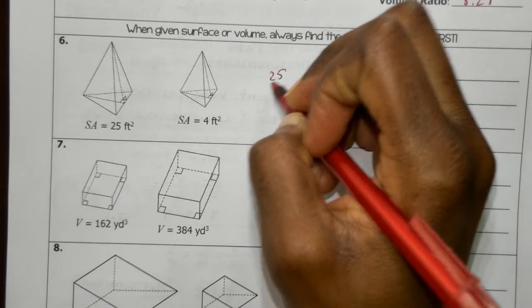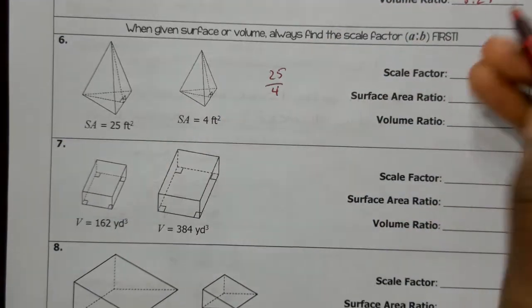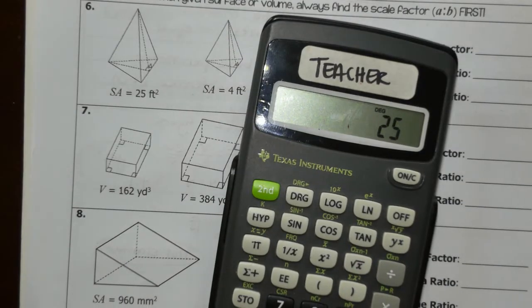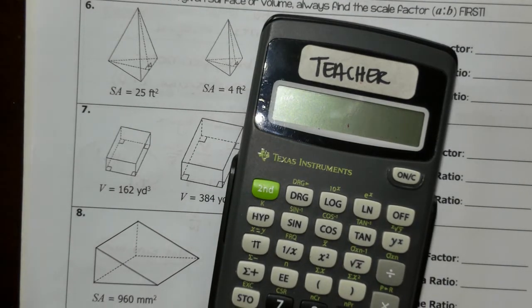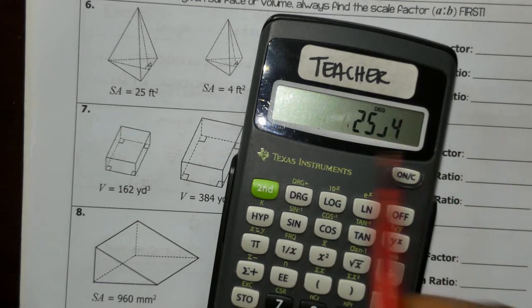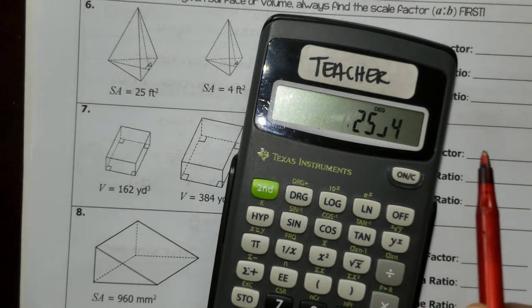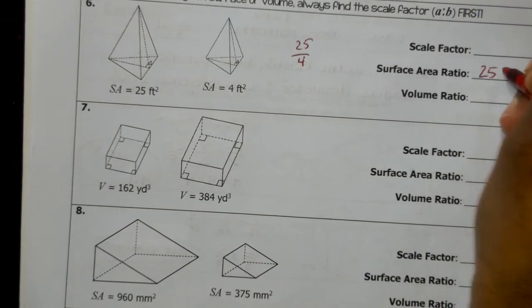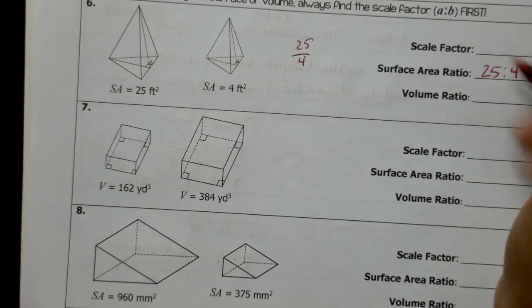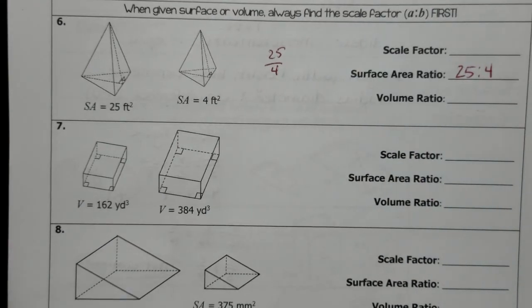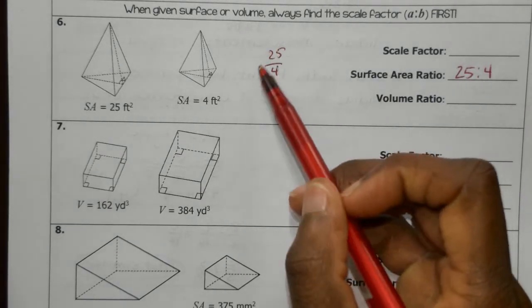So 25 and 4, and they only give you the surface area. If you tried to simplify it in your calculator, it's just going to tell you that that is already simplified. It gives you the improper fraction, but when you convert it back to an improper fraction, it tells you 25/4 is the simplified version. They don't have a common factor. You can't divide them both by 2, because this will give you a decimal.